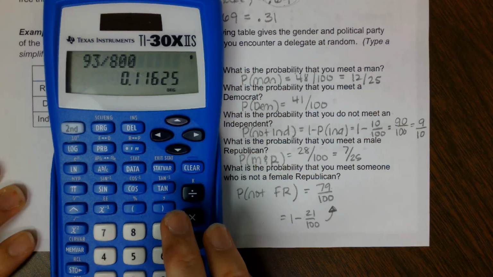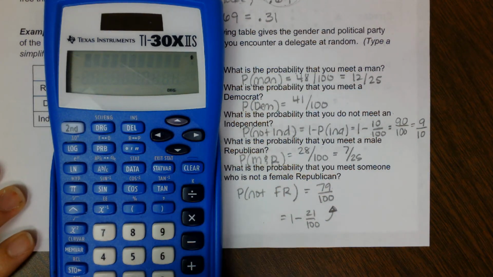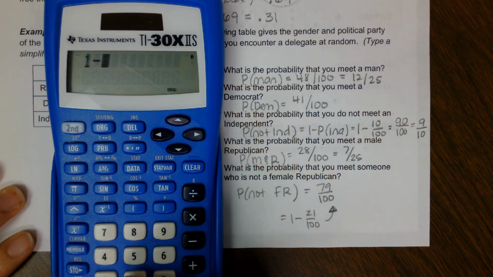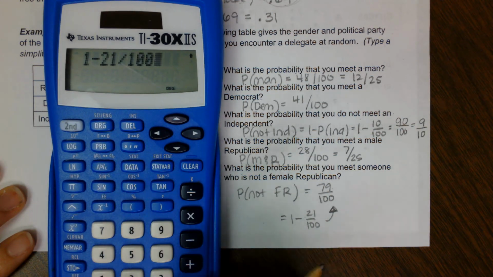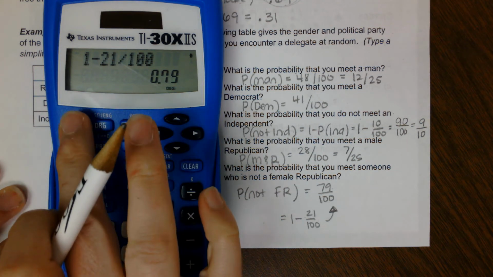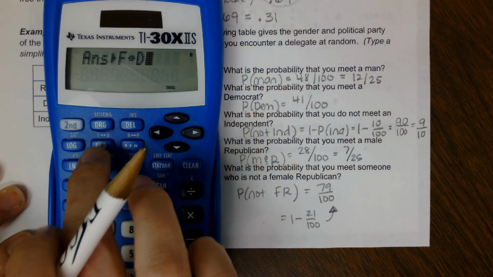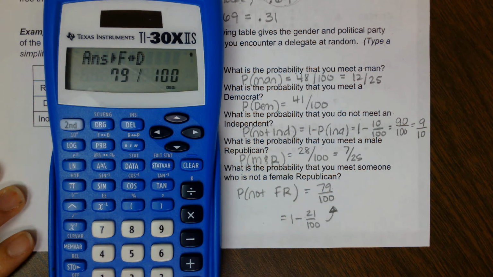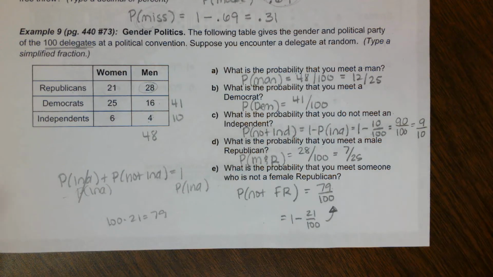And if you're not comfortable with subtracting fractions, you do 1 minus 21 over 100, it'll give you 0.79, and then you can change it to a fraction by using the fraction conversion to get 79 over 100. So either way will work.